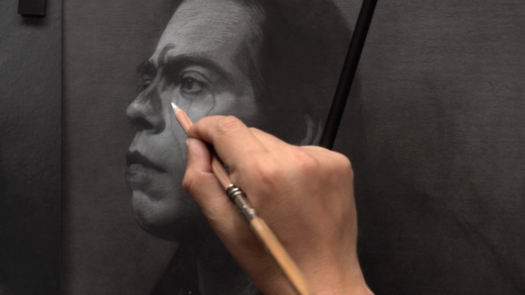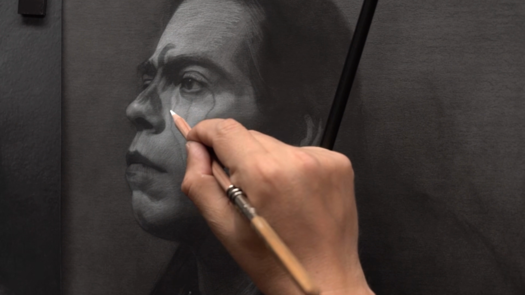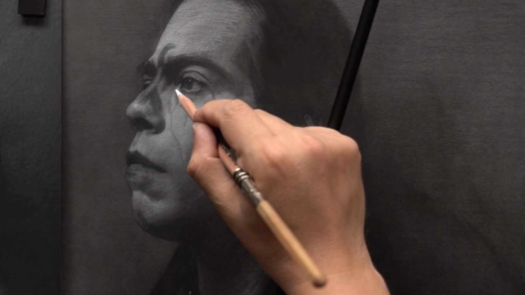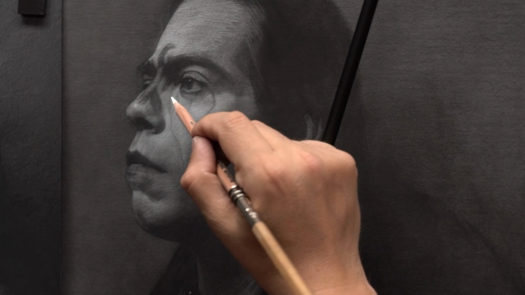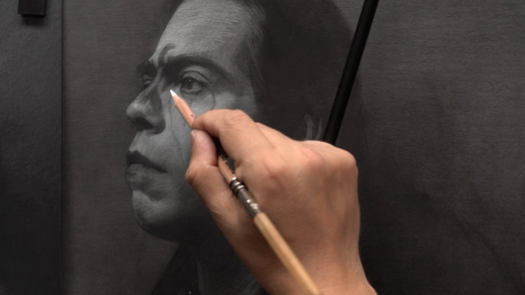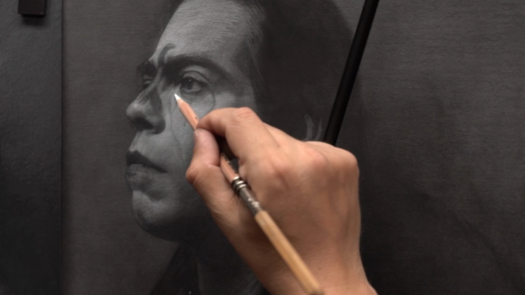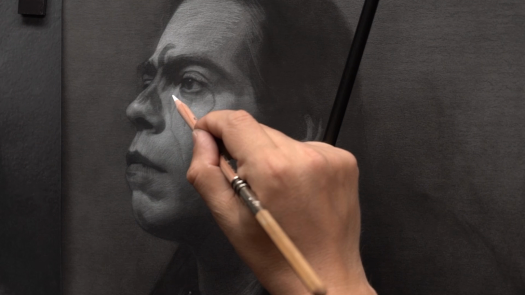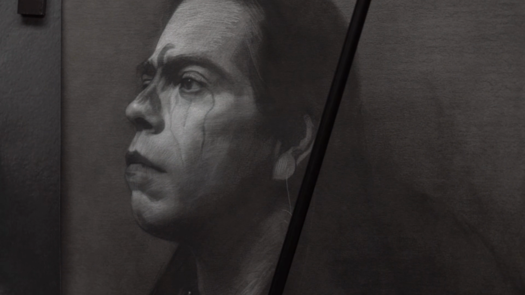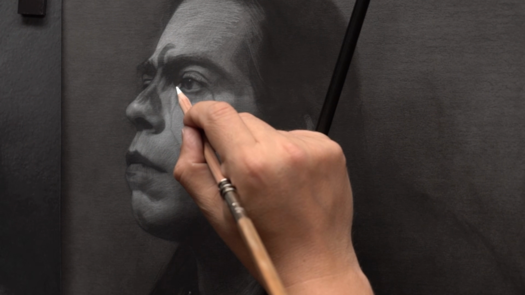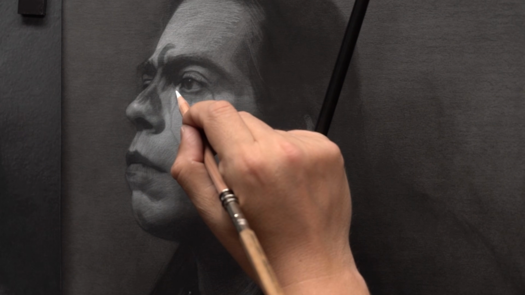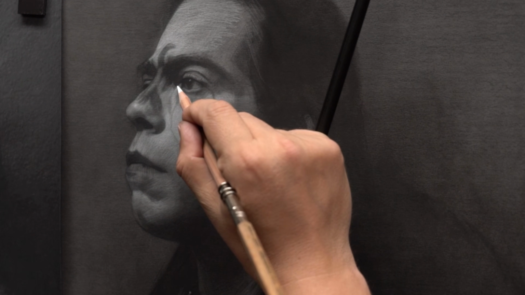The lines that are coming out of the eye are makeup, so I want to keep those. But you can see how my hand is moving with that sense of form, unifying how this part of the nose blends into the cheek and gently moves into the orbital cavity to create form for that eyeball and the structure of the eye.